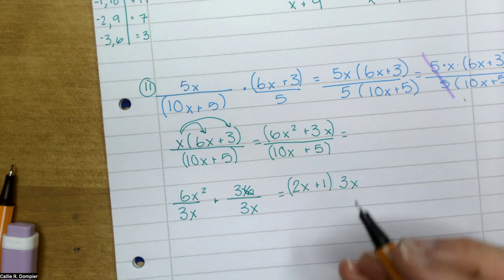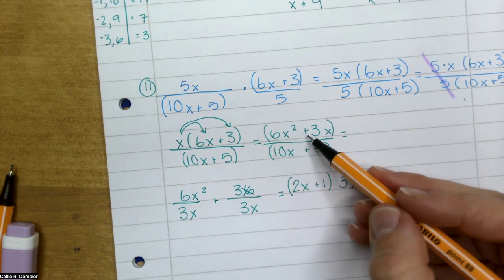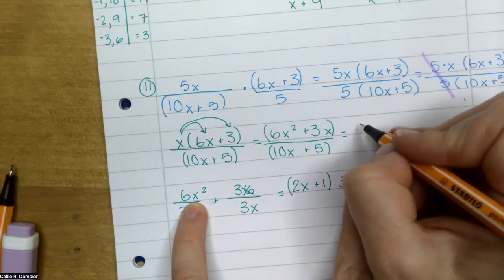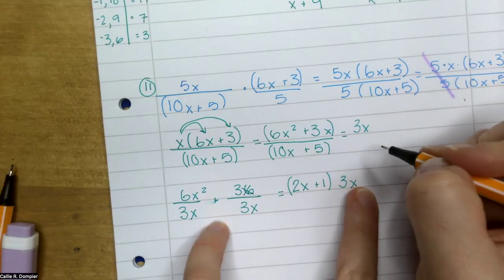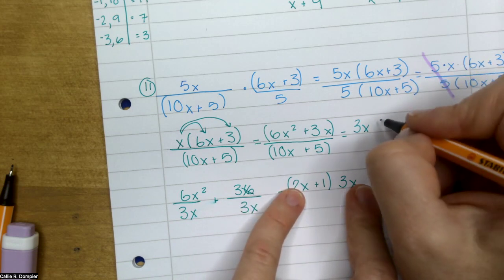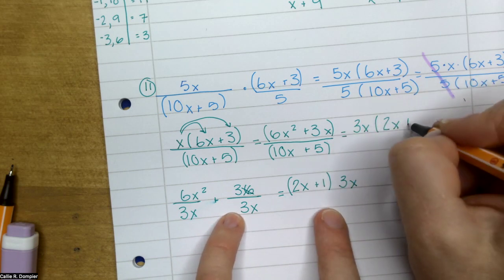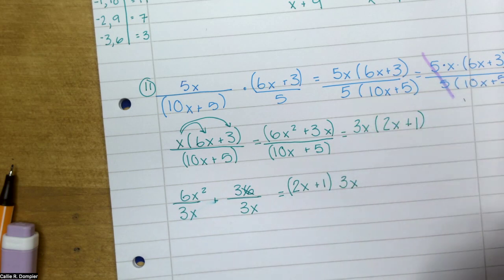So I took 3x out of each of those. If I take the 3x out of the 6x squared, I get 2x. And if I take 3x out of 3x, I just get 1. Good.